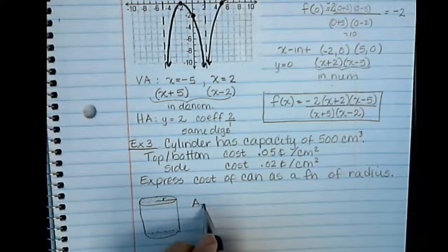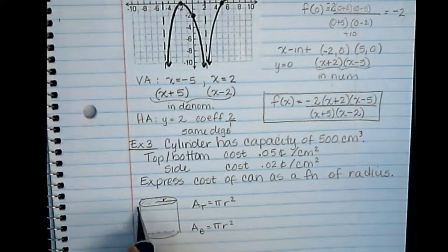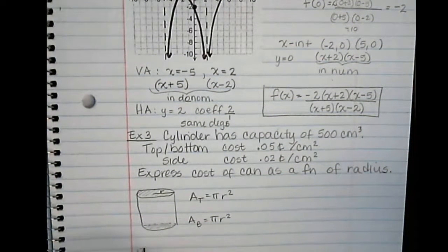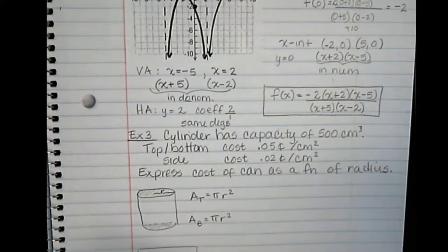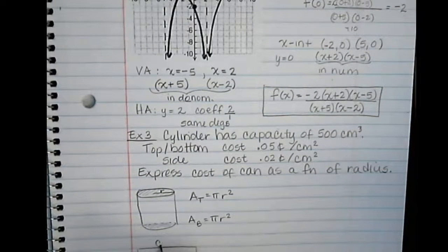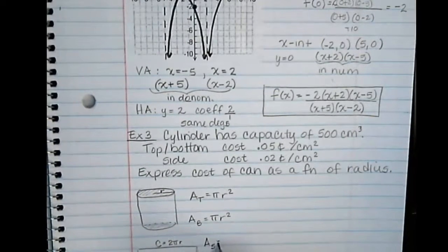The area at the top is pi r squared. The area at the bottom is pi r squared. Let's find the area of the side. Remember, let me draw it down here. If I were to open it up, it would just create a rectangle. And this rectangle has to go all the way around. So that's actually our circumference, which is 2 pi r. And then we still need to get the height of our can here. So again, the area of the side is going to equal 2 pi r h.